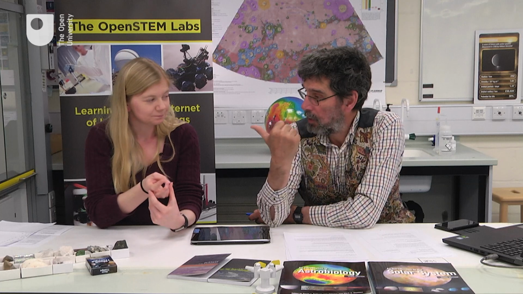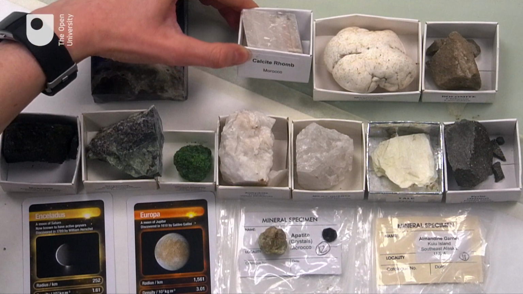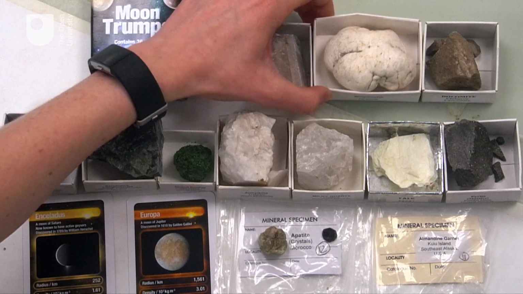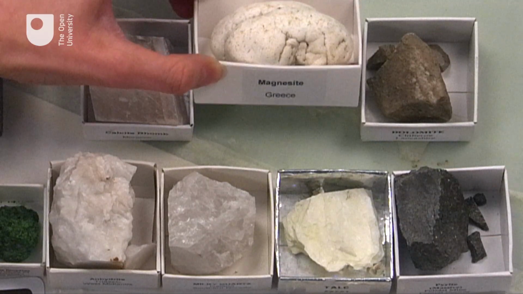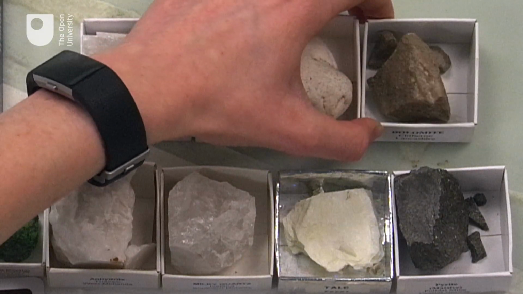Okay, there's no carbon in anything you've shown me. No, well spotted, as I am looking at the carbon cycle. So at the back here, I have different carbonates. We've got calcite, magnesite, and dolomite. That's calcium carbonate, magnesium carbonate, and a mixture of calcium magnesium carbonate. So these are my inorganic forms of carbon.